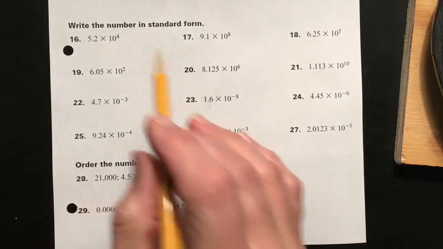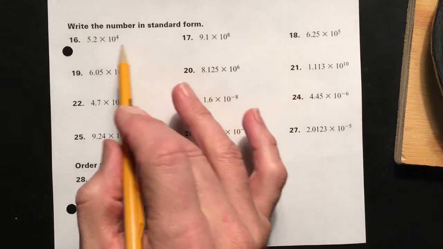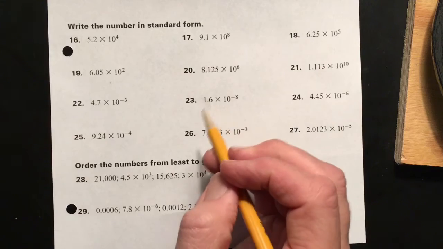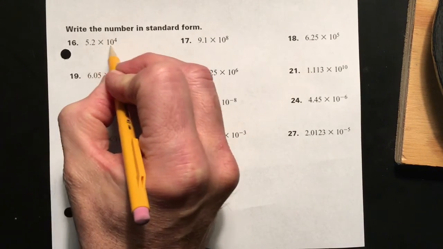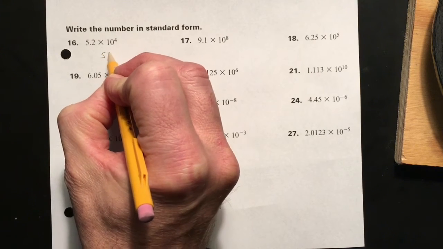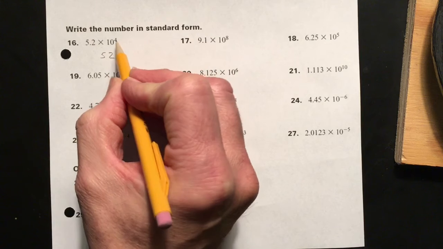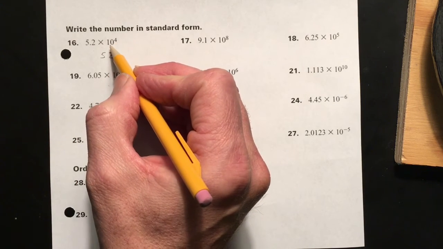Now we're going to write some scientific notation numbers in standard form, which means we get rid of the times 10 to the exponent. This is pretty simple, but folks usually get confused on these. So here's 5.2 times 10 to the 4. I just write the 5 and the 2, and the decimal's here. The exponent is a positive 4, so the number's got to be greater than 1.